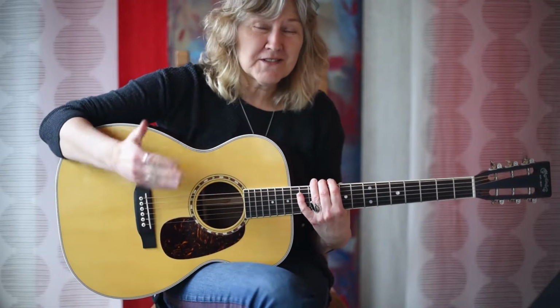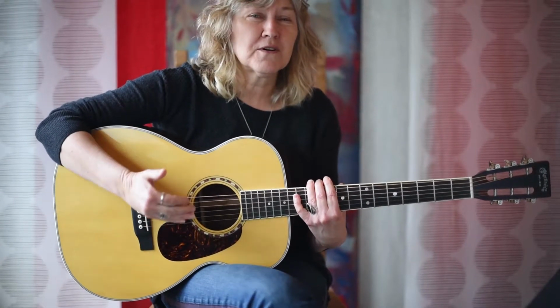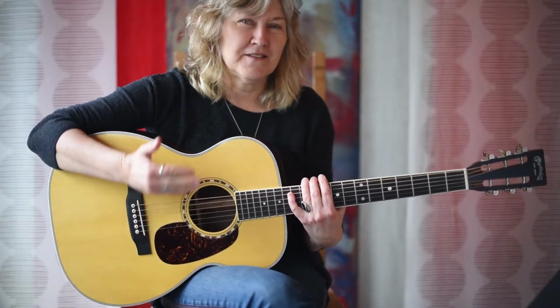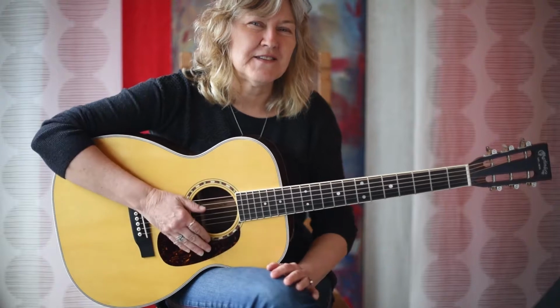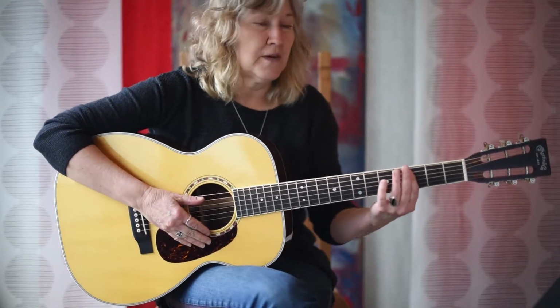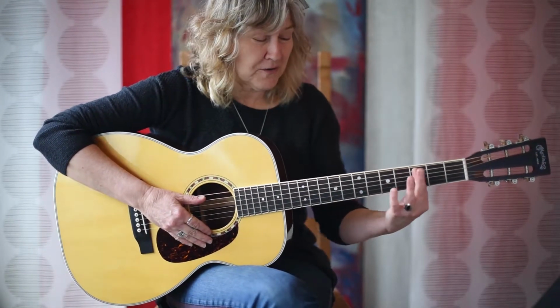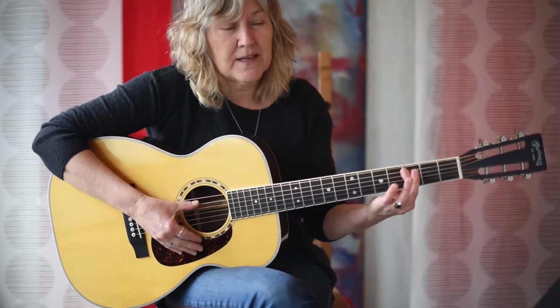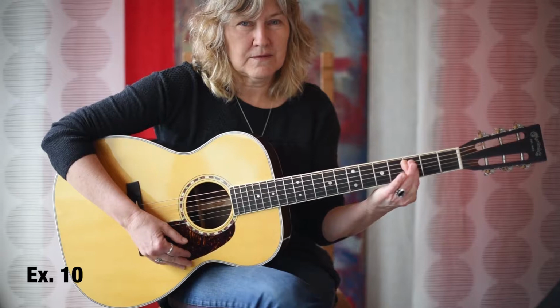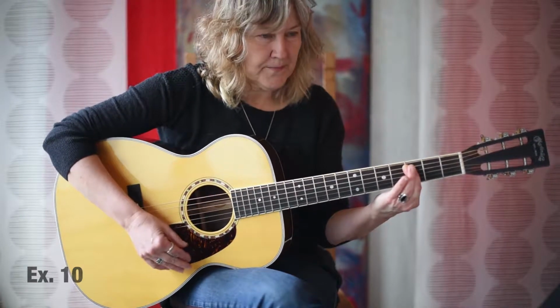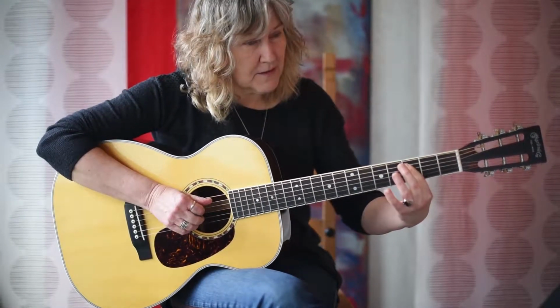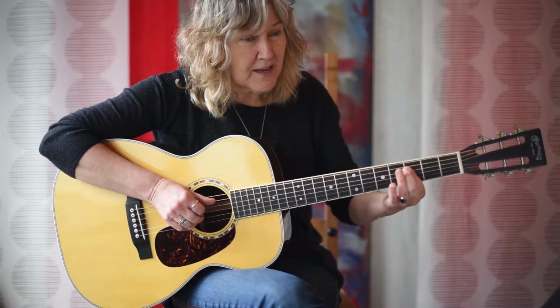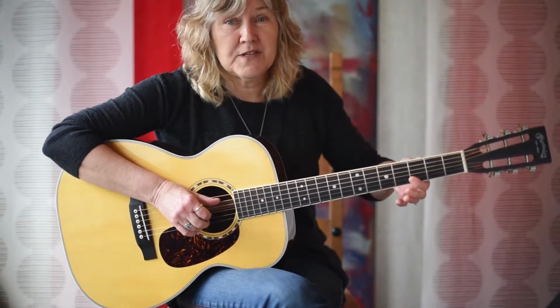For an extra colorful sound on dominant 7 sus4 chords, you can add a 9, and that'll give you some nice sort of spiciness and a little tension added to the chord. One way to do that is to go straight across the 3rd fret for a C9 sus4. This is example 10. And right straight across the neck we have C, F, B flat, D, and G.